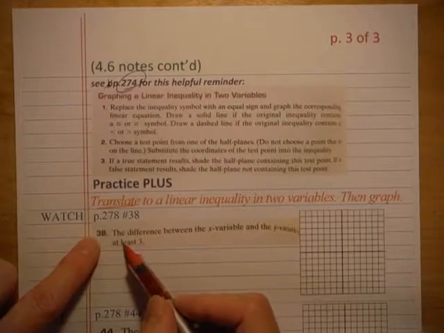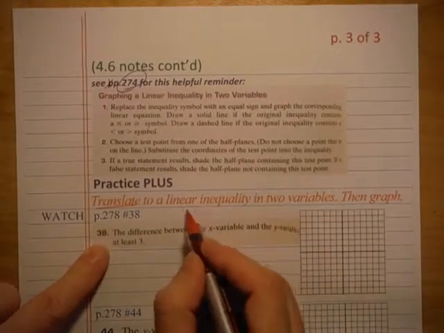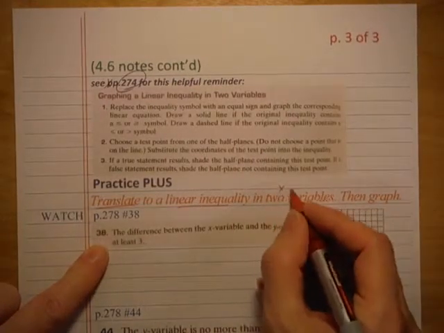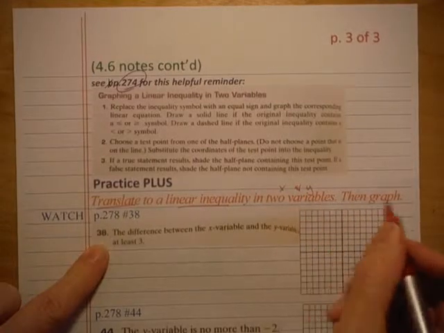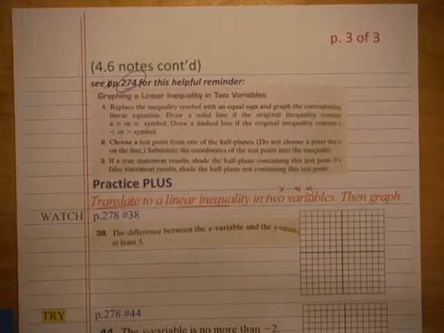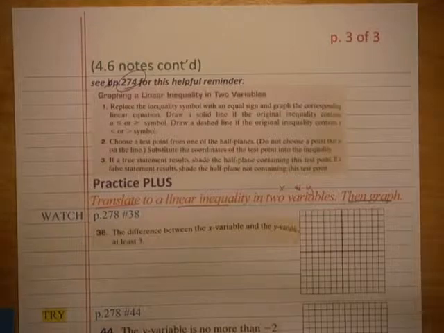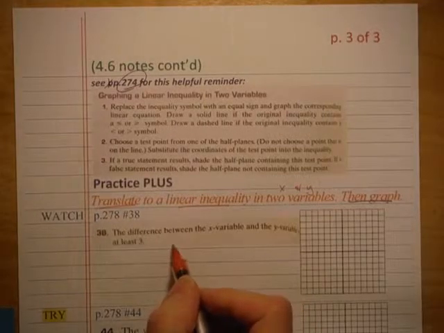So they're going to have us translate to a linear inequality in two variables, means we can expect an x and a y to be involved. Then we'll go ahead and graph it. So two parts to this problem. So we're going to start by reading, taking a deep breath, read again, and keep our goal in mind.